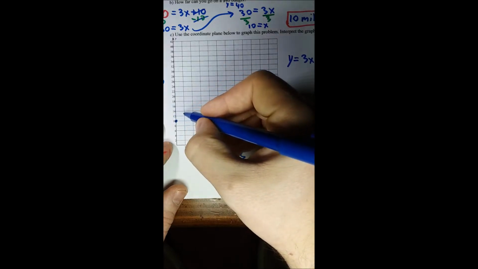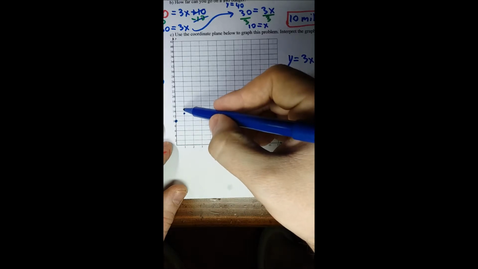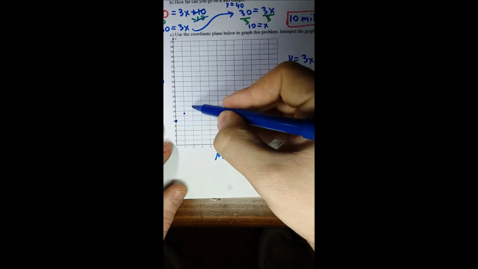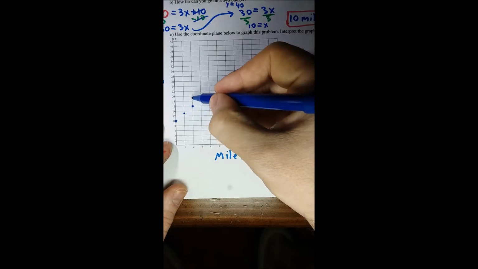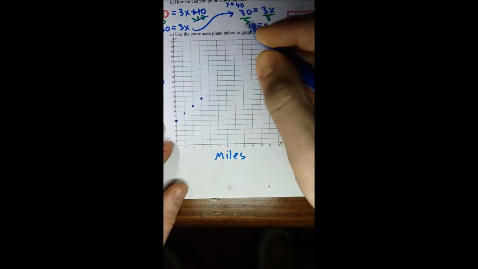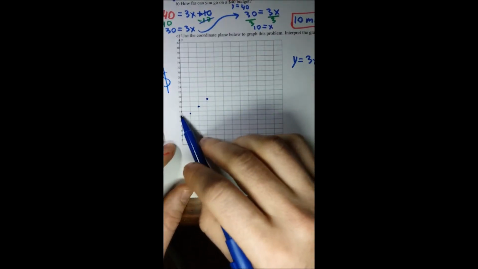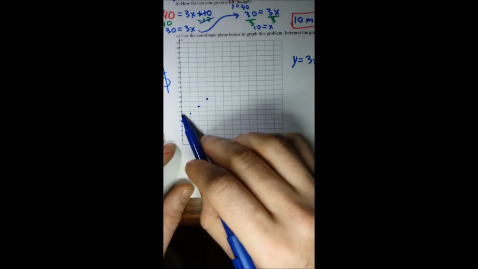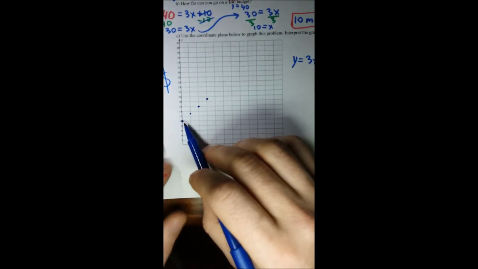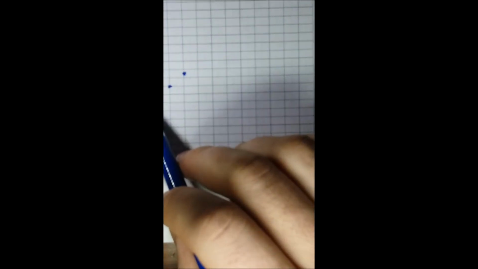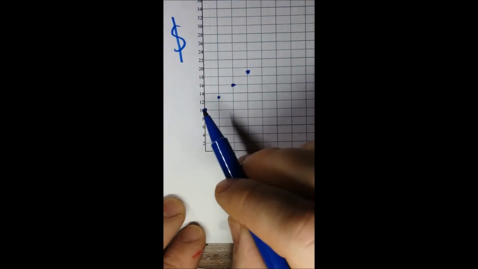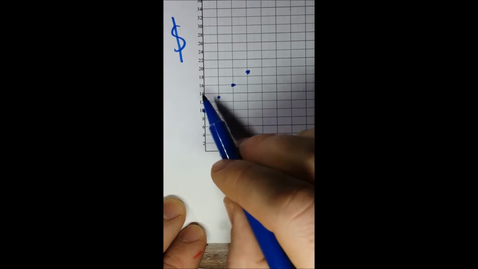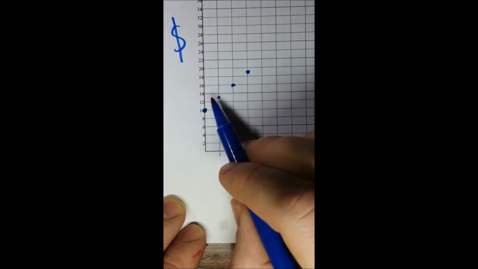So 1, 13. Then up 3, 13 plus 3 is 16, that's 2. Then again, 1, 2, 3, that's 3. And notice here that I'm going in between, because 1 square represents 2 units. So we go from 10 to 12, 12 to 14, and between 12 and 14 is 13.